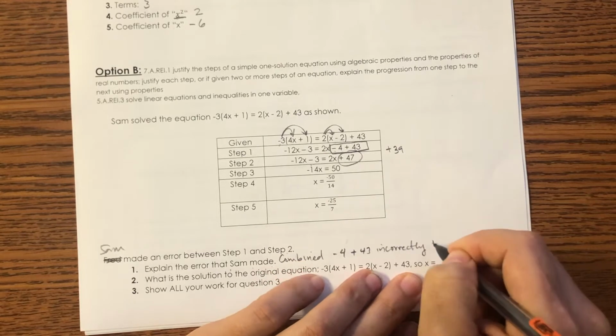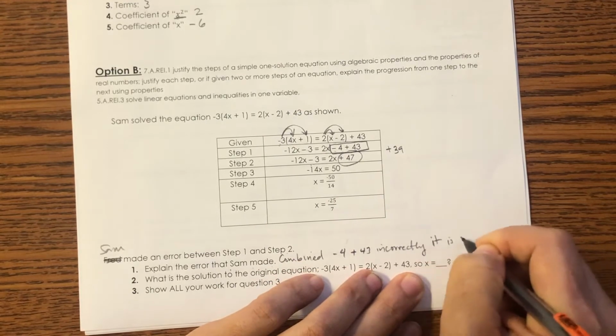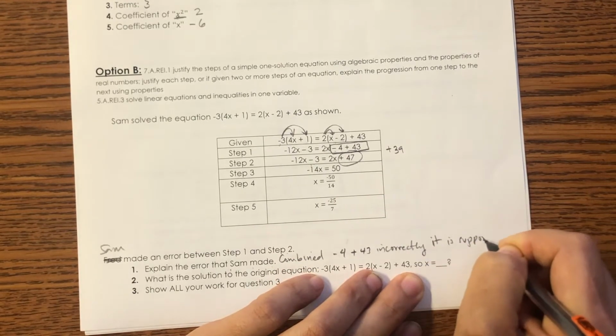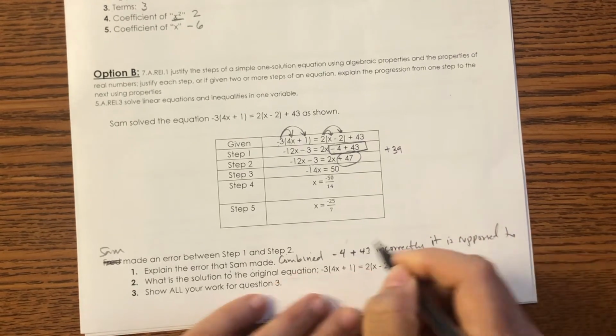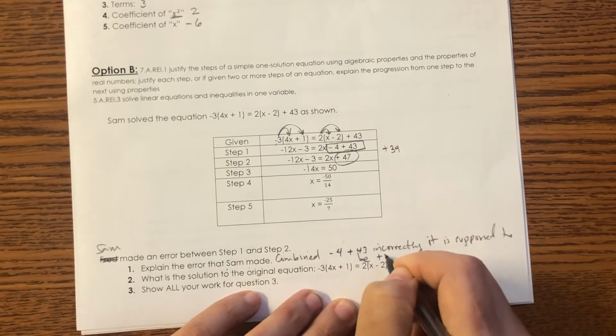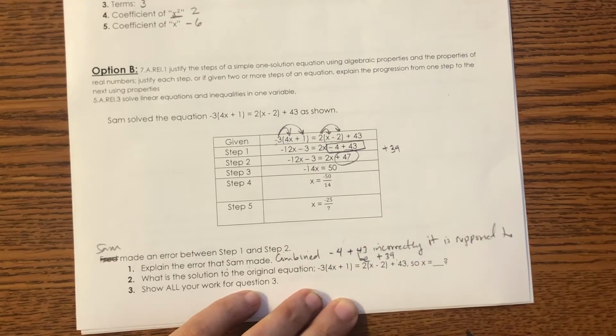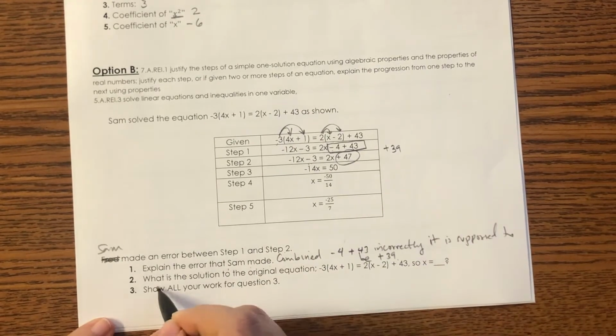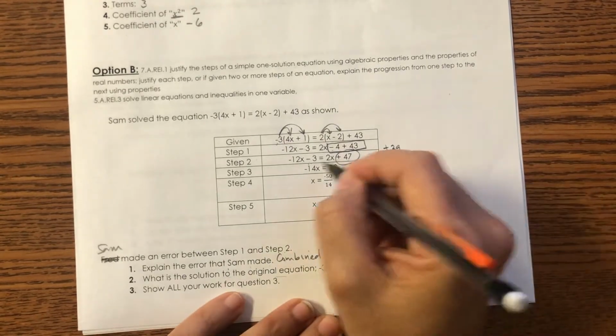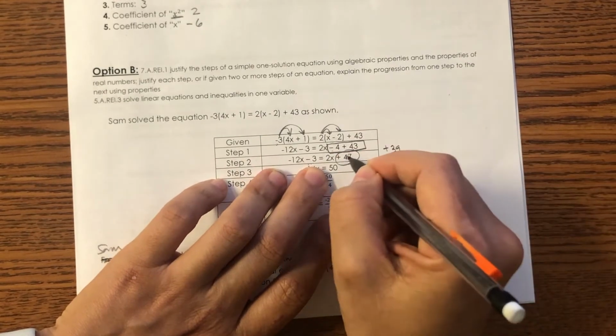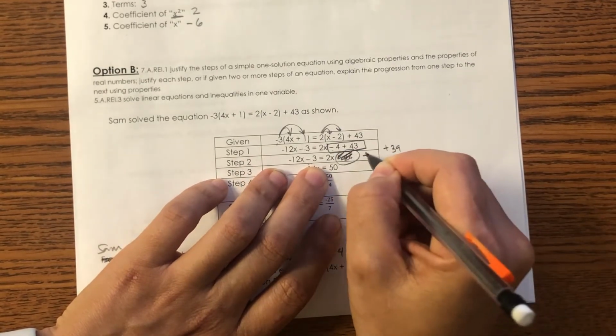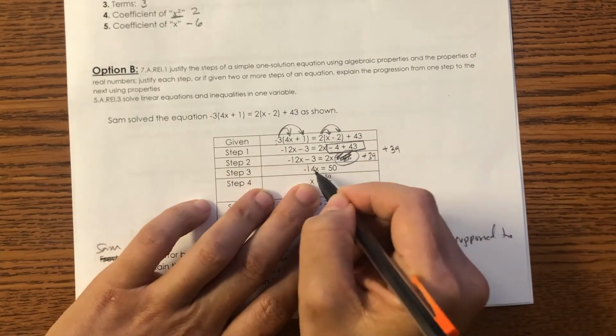It is supposed to be positive 39. Anything along those lines will work, okay? Then what is the solution to the original equation? Okay, so now that I have my answer here, so this should be positive 39. Let's keep going. What would I do then?